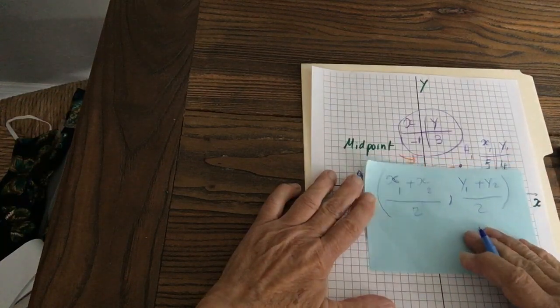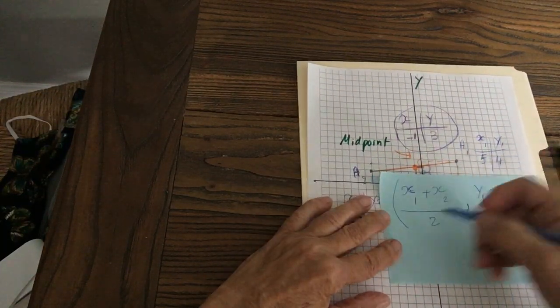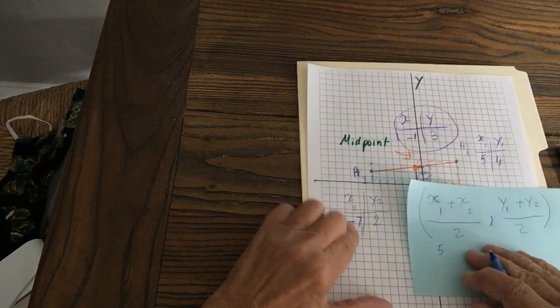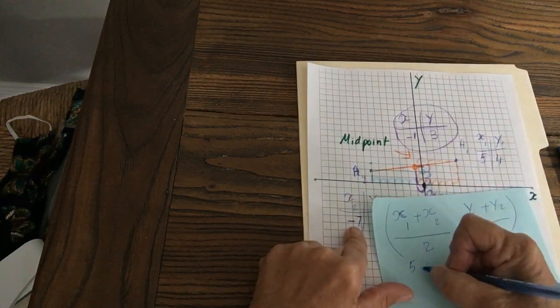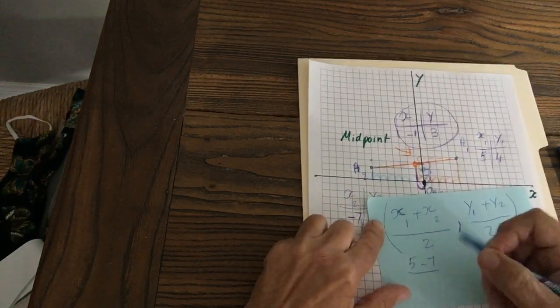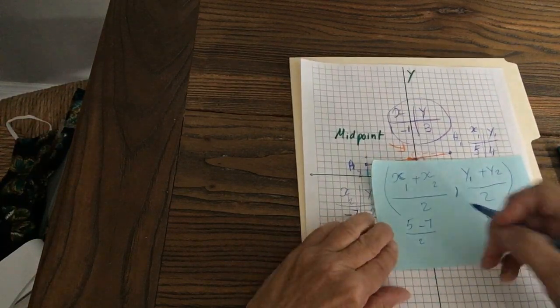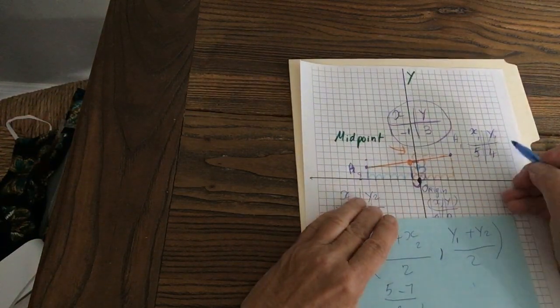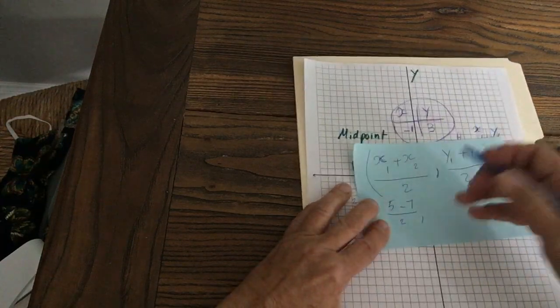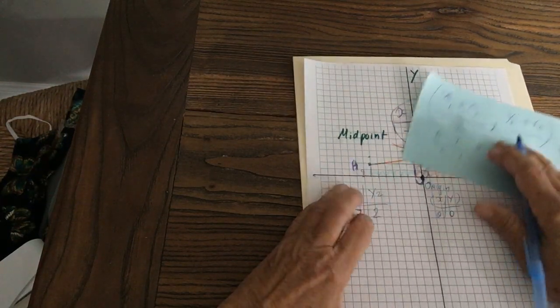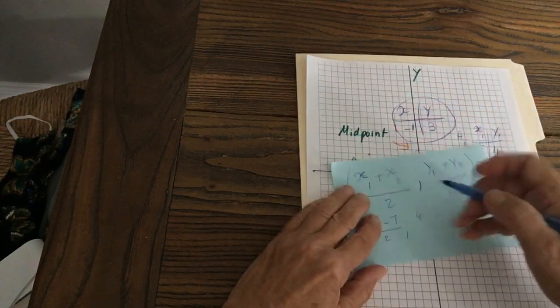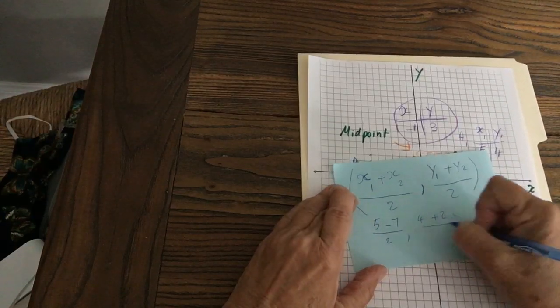Okay? So I'm going to replace what's x subscript 1, it's 5. What's x subscript 2, it's minus 7. And I divide by 2. Comma. What's my y subscript 1, it's 4. What's my y subscript 2, it's 2. And I divide by 2.